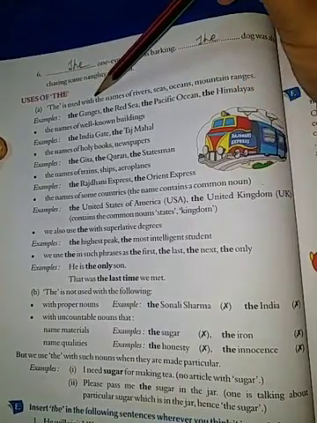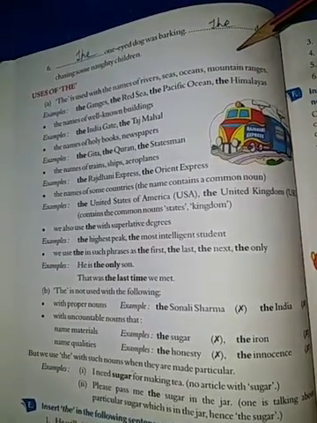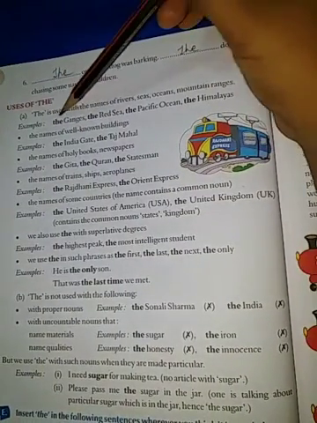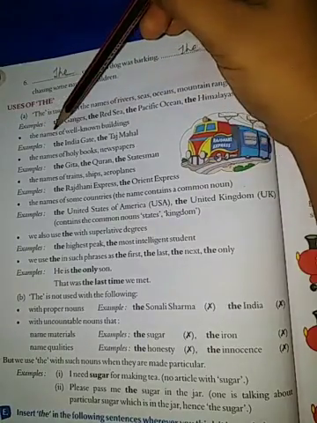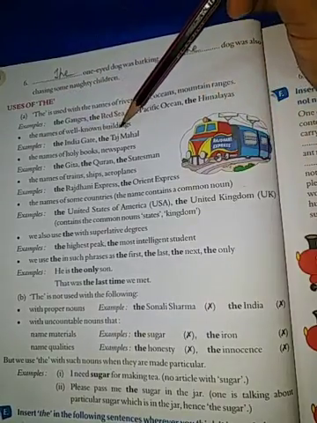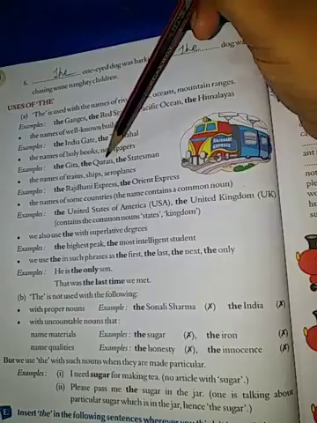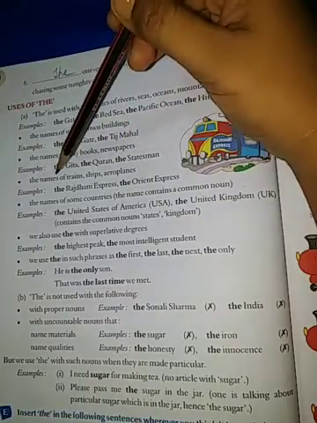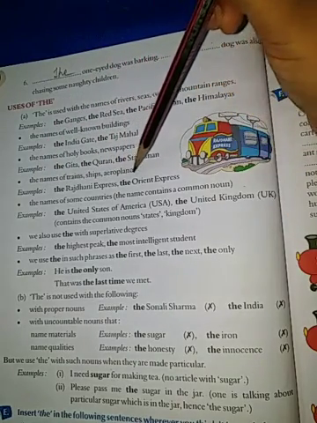Now we will read this topic: use of the. The is used with the names of rivers, seas, oceans, mountain ranges. Examples: the Ganga, the Ganges, the Red Sea, the Pacific Ocean, the Himalayas. The names of well-known buildings. Examples: the India Gate, the Taj Mahal. The names of holy books, newspapers. Examples: the Gita, the Quran, the Statesman. The names of trains, ships, aeroplanes. Examples: the Rajdhani Express, the Orient Express.